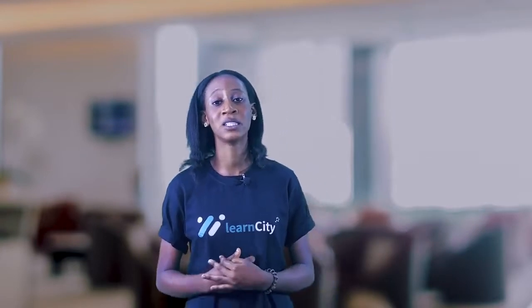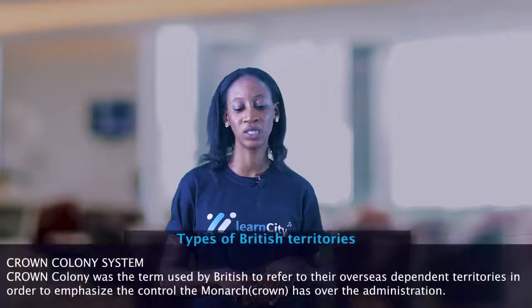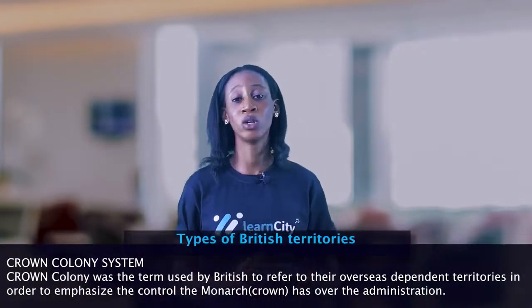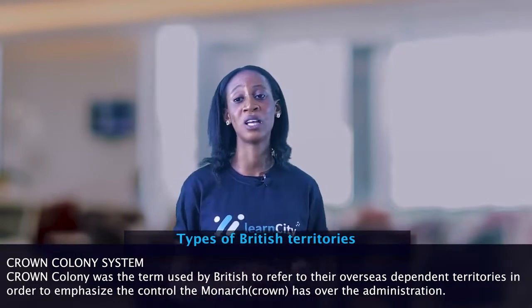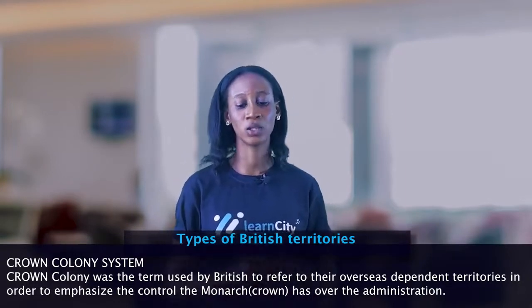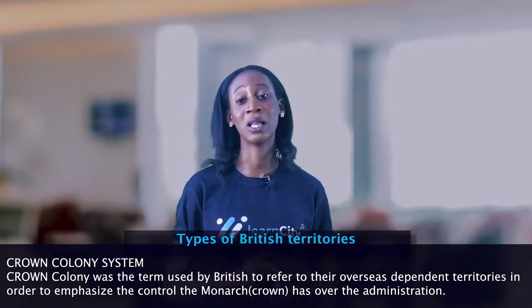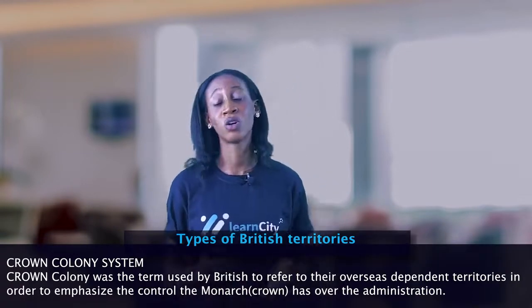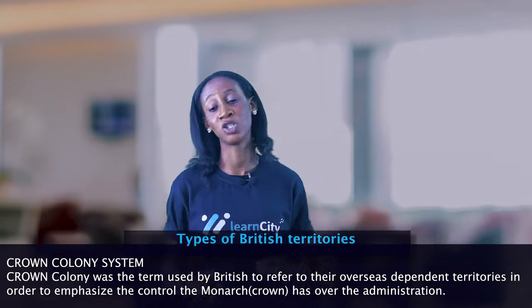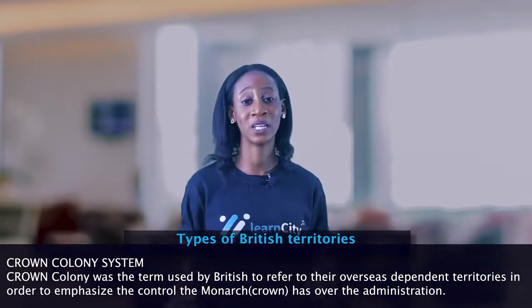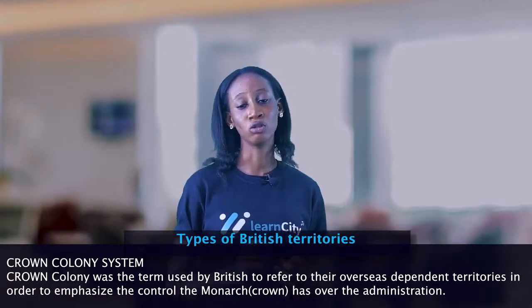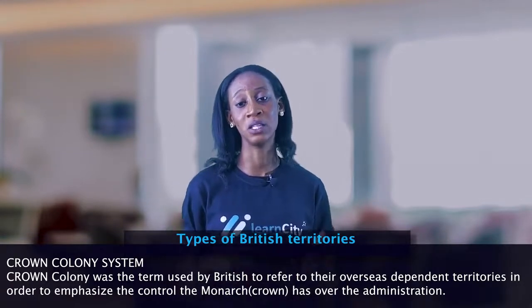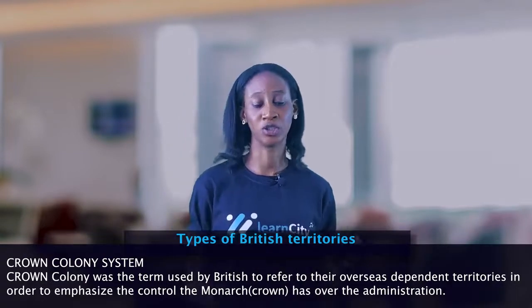The next thing we'll be looking at is the type of British territories that were in Nigeria. The first territory the British had in Nigeria is what we call the Crown Colony system. The Crown Colony was the term used by the British to refer to their overseas dependent territories in order to emphasize the control that the monarch or the crown had over the administration.